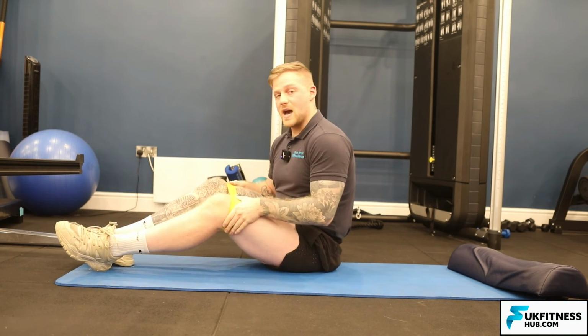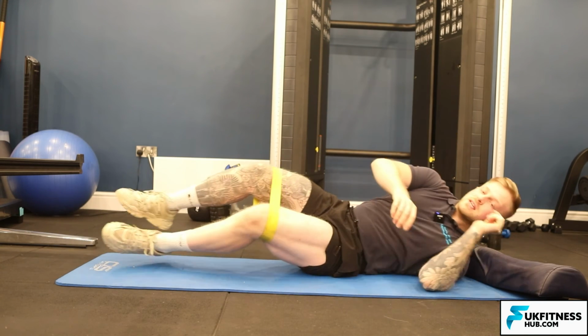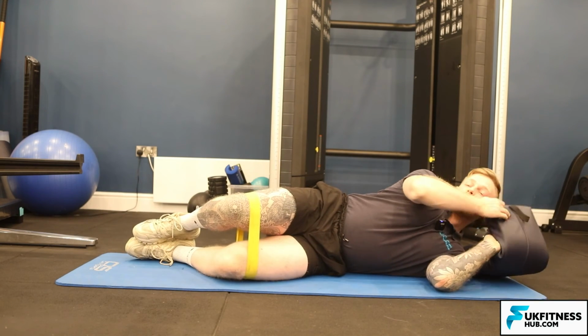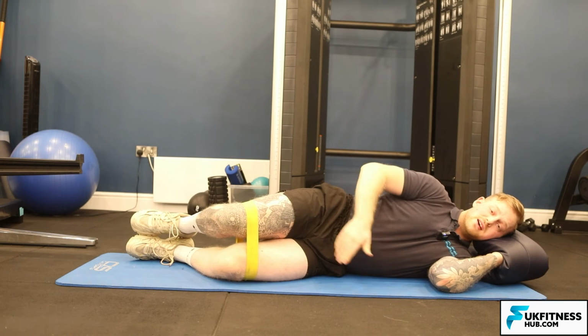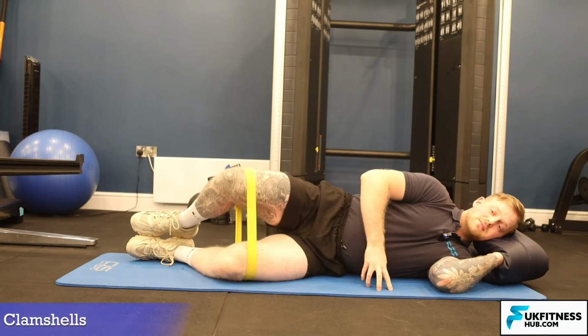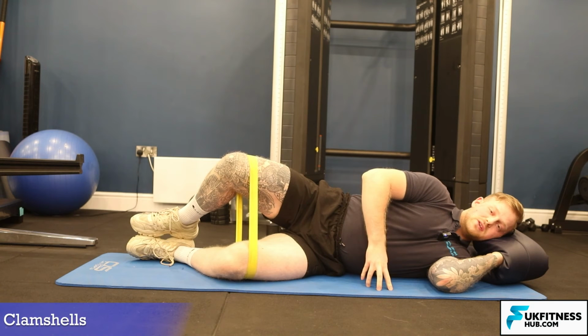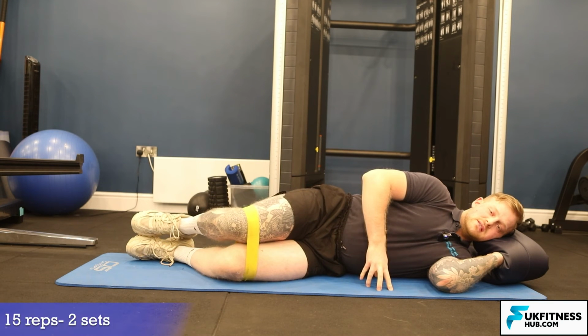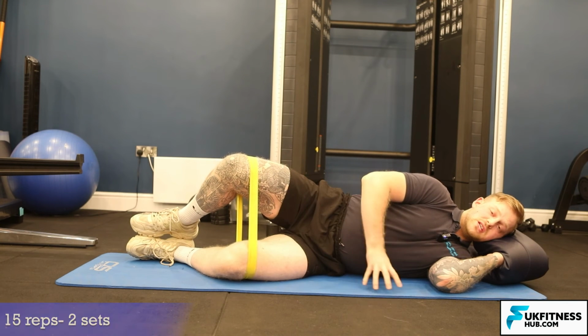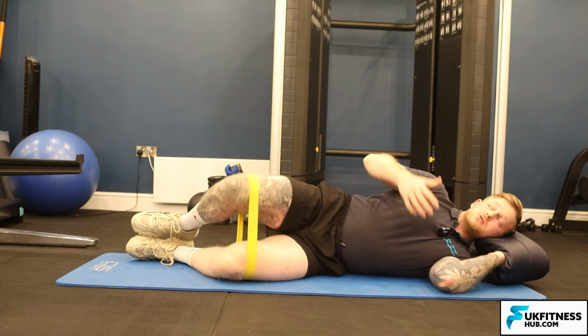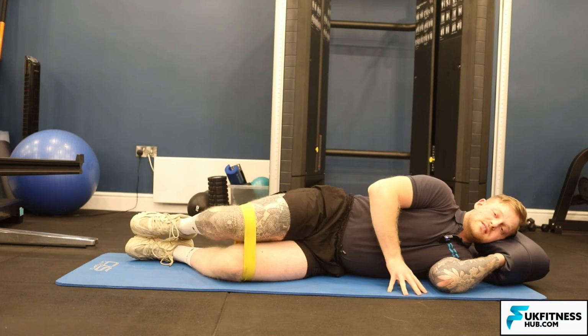Now you'll notice the band is just above my knees. Similar position, so I'm still laying on my side. However, this time I've got my feet on top of each other and it's my knee that comes away from my body and back in. So away from the body, keeping my feet on each other. Again, I don't want to be using my upper body to cheat.